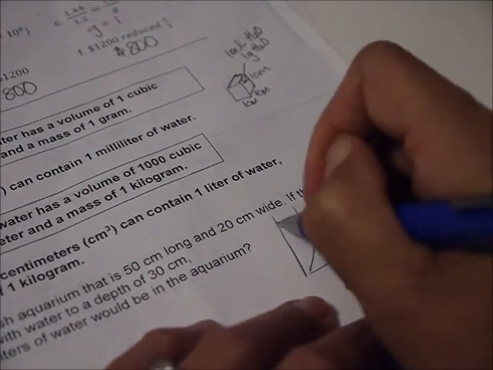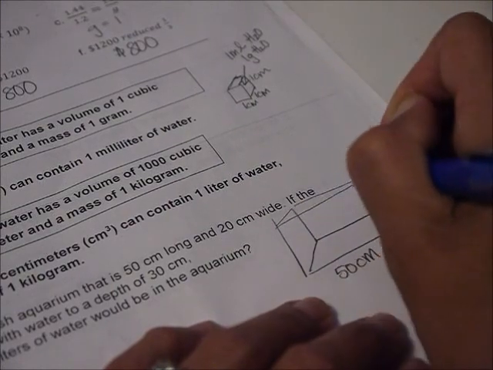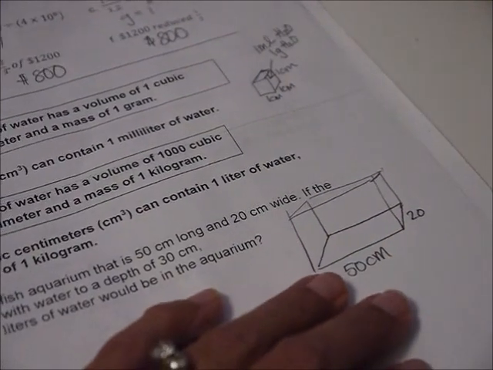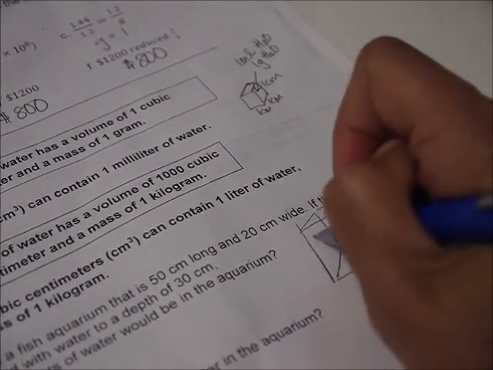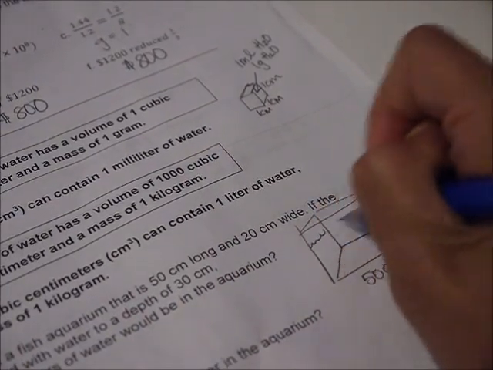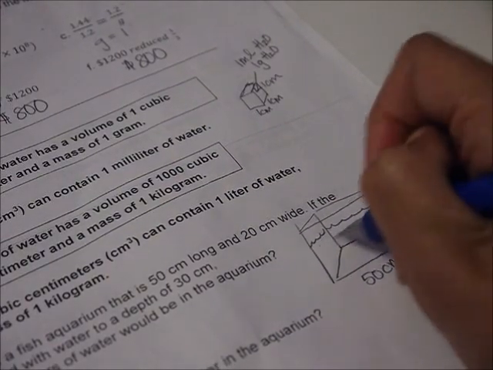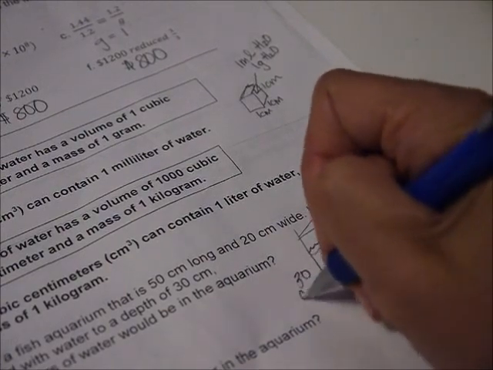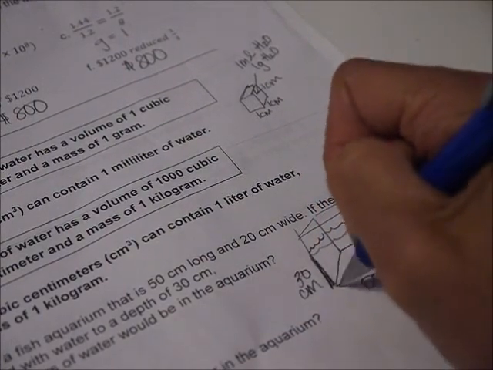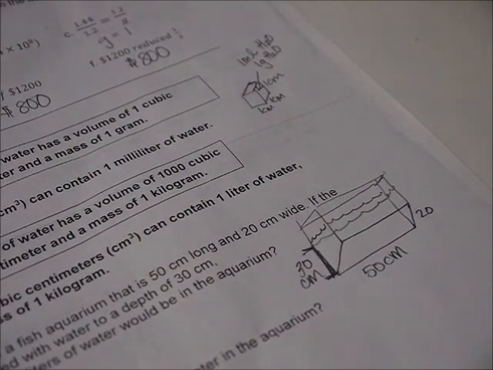So there's this aquarium. You don't need to draw it, it's in your book. There's my aquarium, it's terrible. And it's filled up, so the water level here is filled to 30 centimeters high. There's my picture. Their picture is much better, and you can look at that.